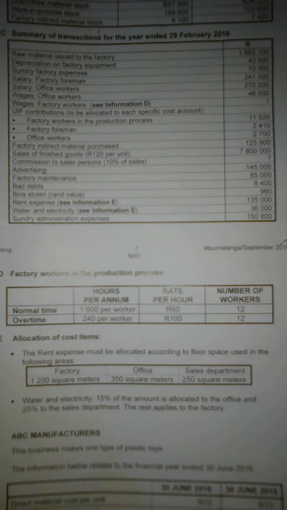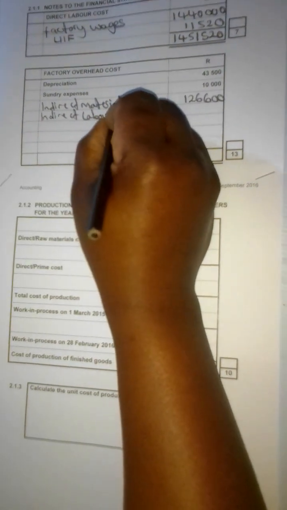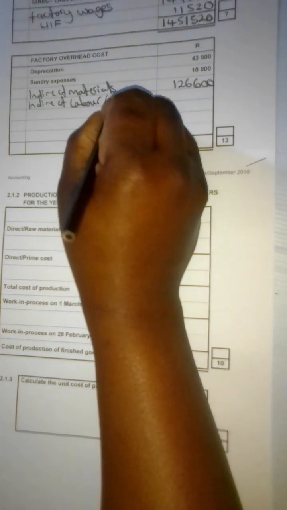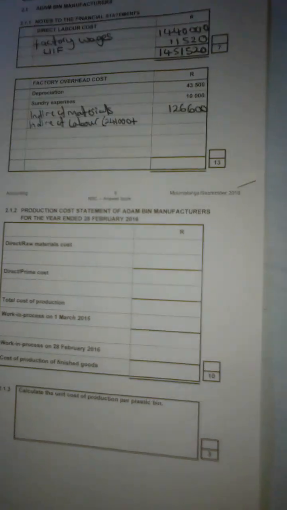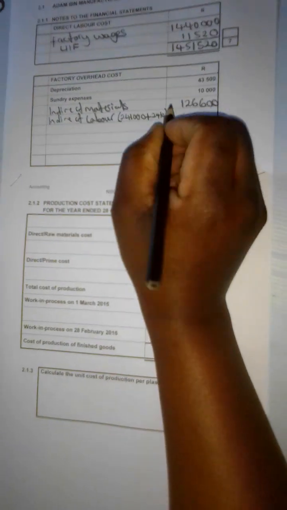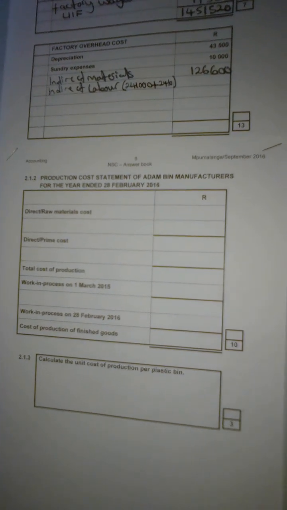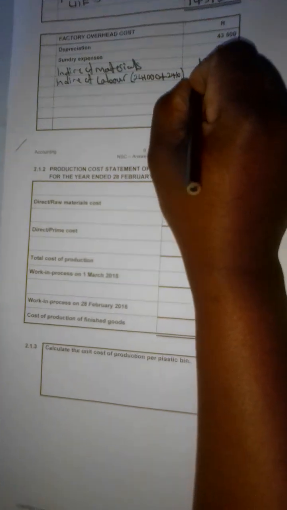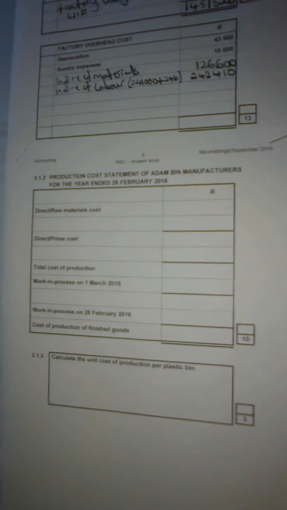So I'm going to indicate that as indirect labor, and I can open a bracket here: 241,000 plus the UIF contribution for the factory foreman, which was 2,410. 241,000 plus 2,410 gives us 243,410. So we are done with the indirect labor.